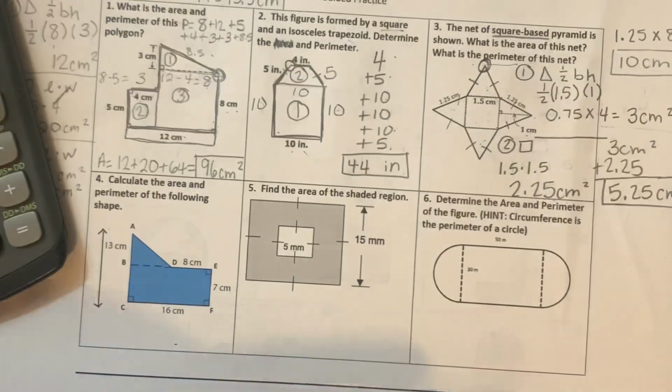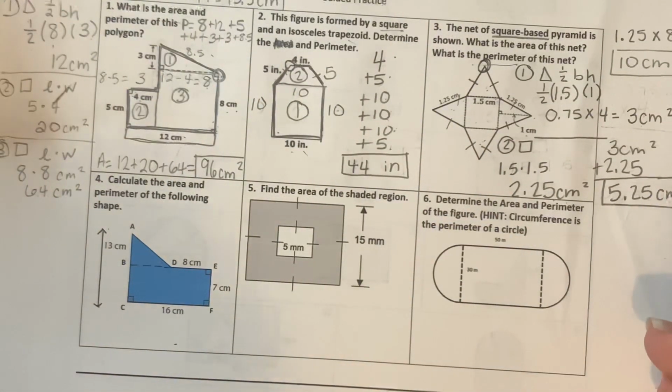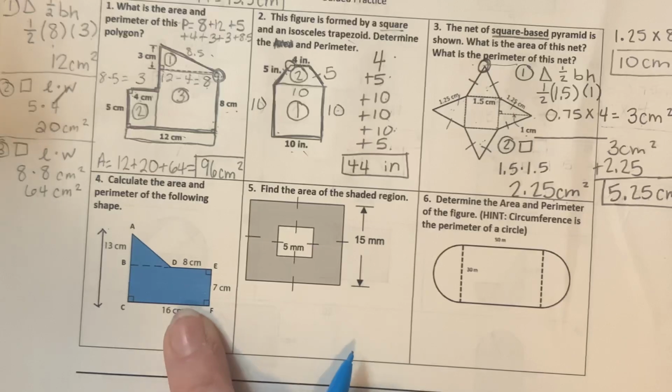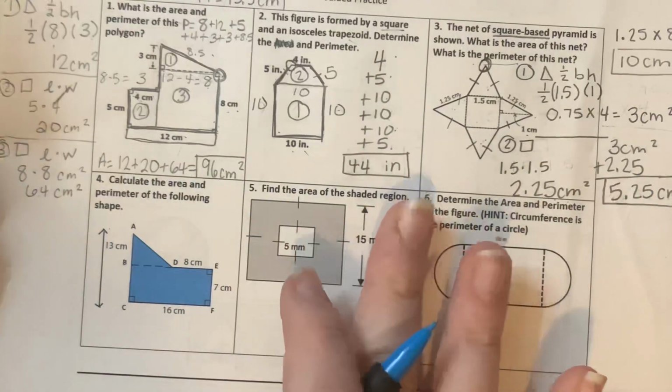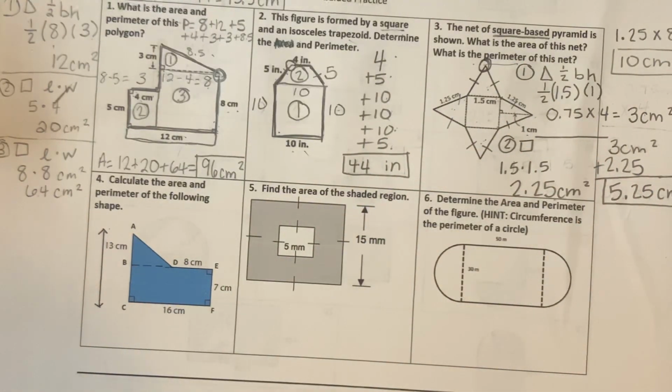All right, so what I want you to go ahead and do is pause my video here. You're going to complete problem number 4 by yourself. However, I've already done it, and I'm going to go over it to save us some time. Remember, pause the video and try this problem by yourself.